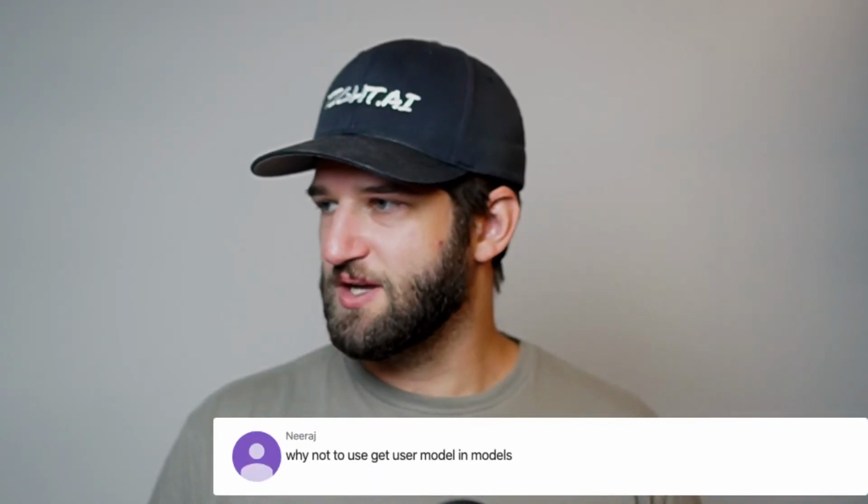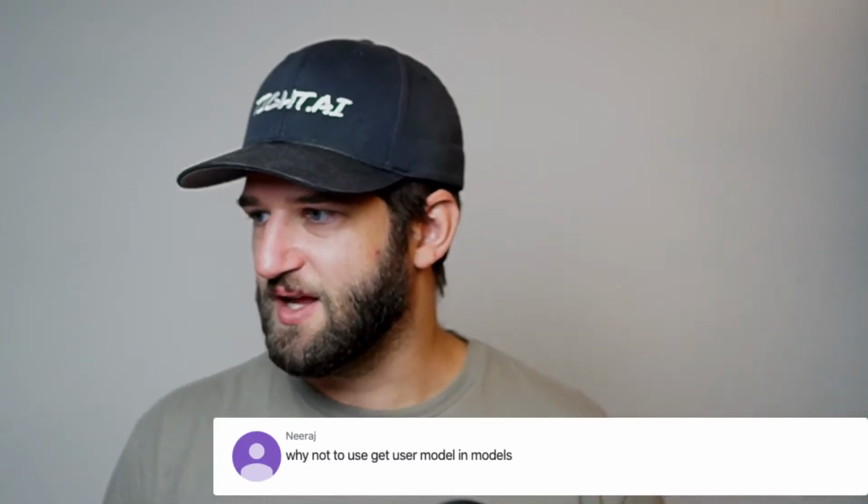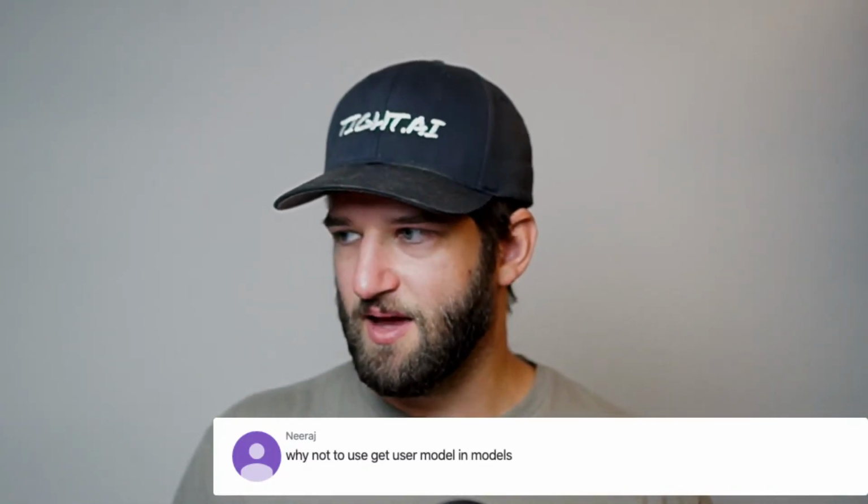Why not to use get user model? Hopefully I just answered that for you. Django itself, I think, will ask for a string specifically. So it's really just looking for the database association, I think, is sort of the way I think about it at least. Okay.